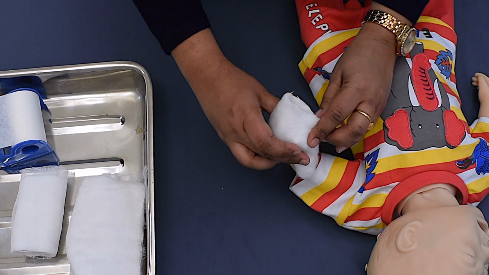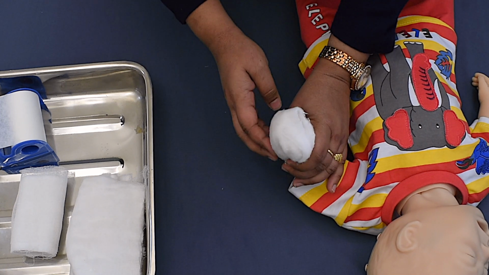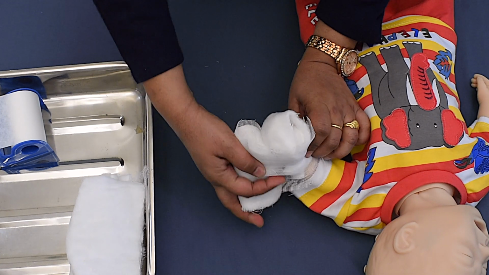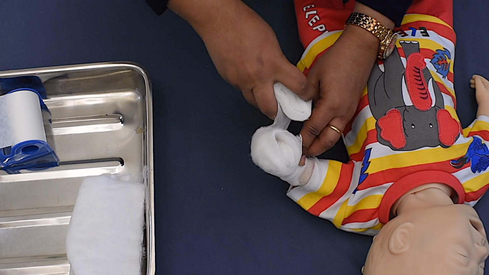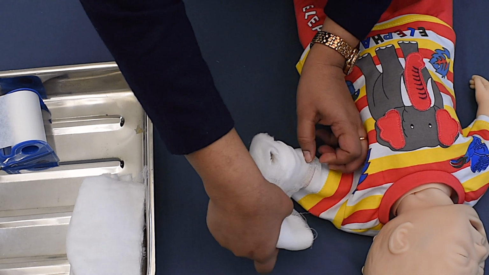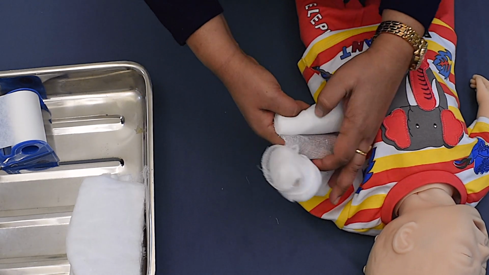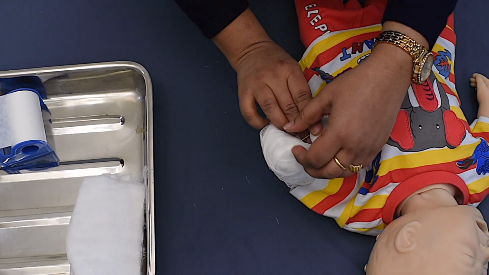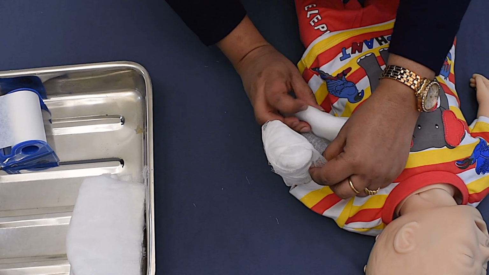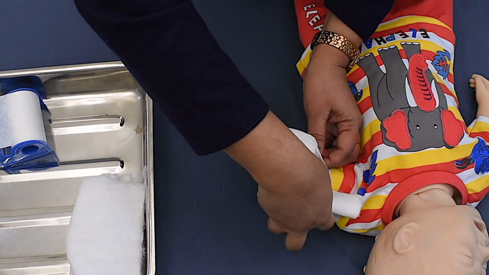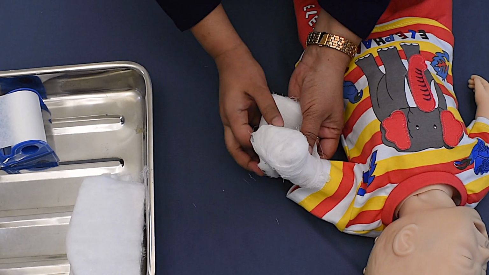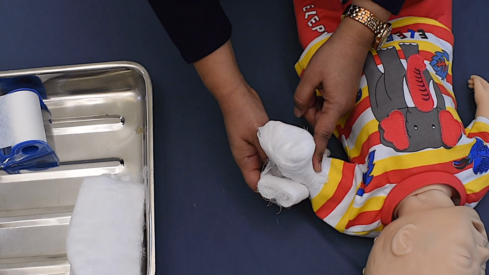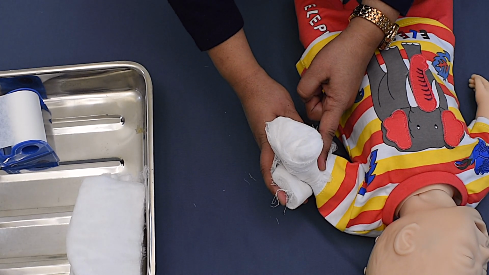Cover the fist also with some cotton, and then starting from the wrist, secure this cotton with the help of bandage. Cut the bandage and tie a knot here. This is how we make a mitten restraint.